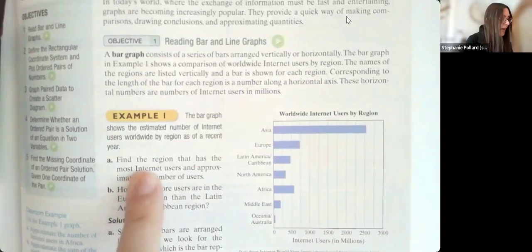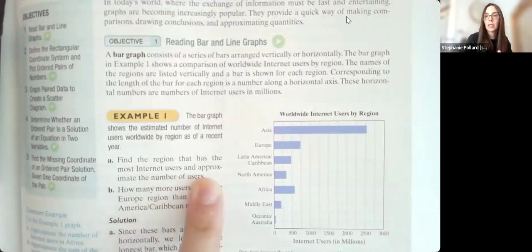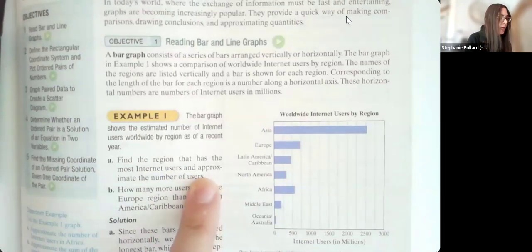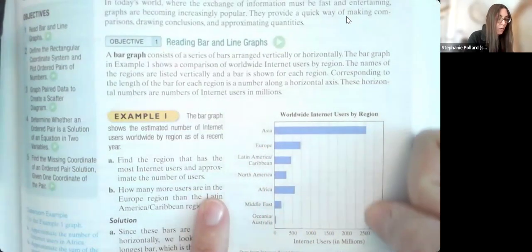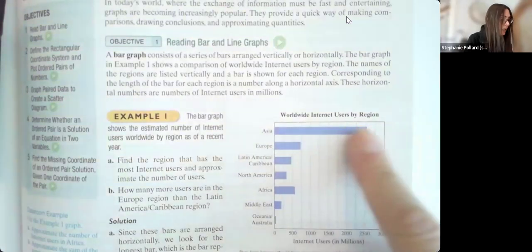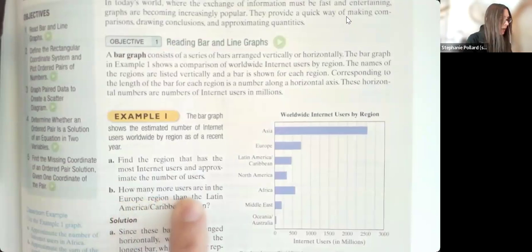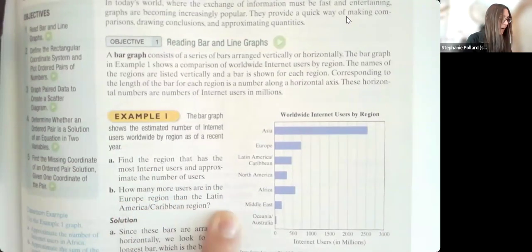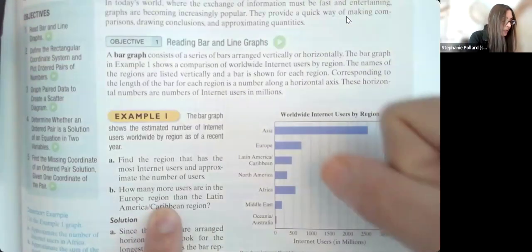So find the region that has the most internet users. And that's going to be the longest bar, or the tallest if you're going vertically. So the most users would be Asia, right? If I scroll down here, it has over 2,500 million users. That is definitely the longest bar. And then the second question is how many more users are in the European region than in the Latin America, Caribbean region? So if I look at Europe, it's a little bit less than 750.